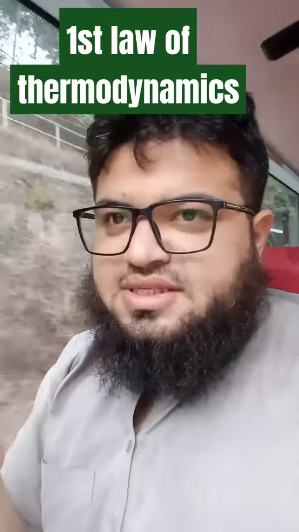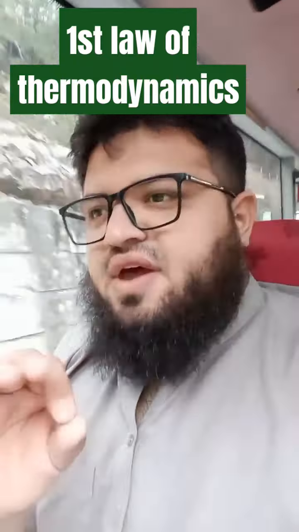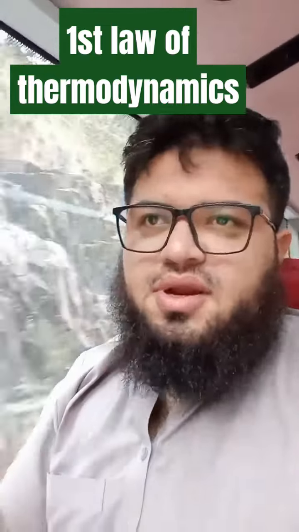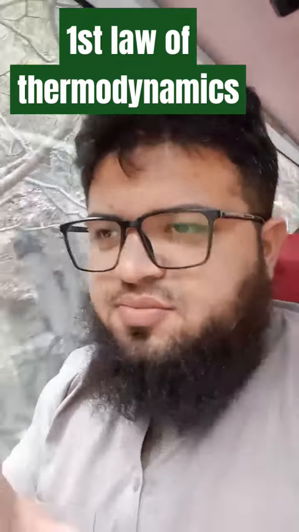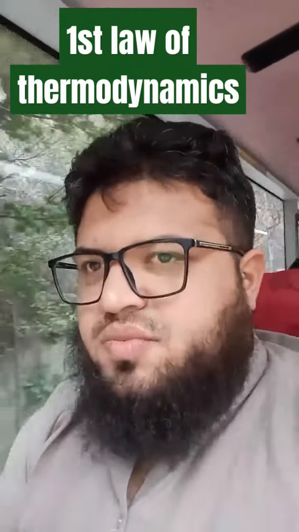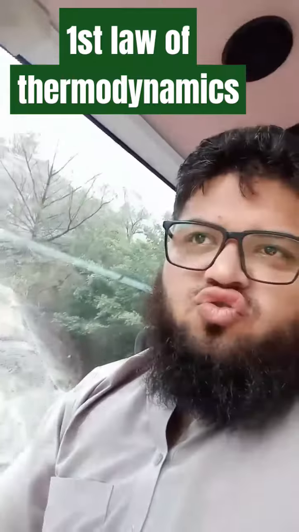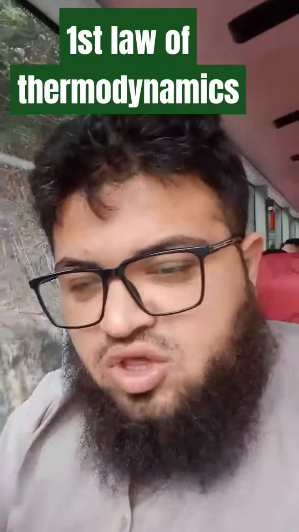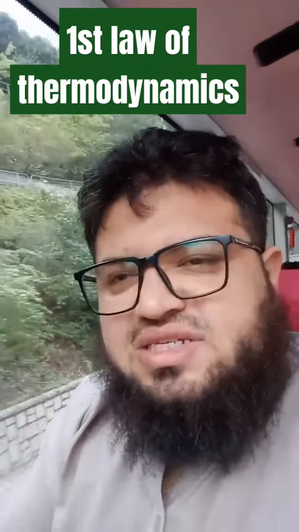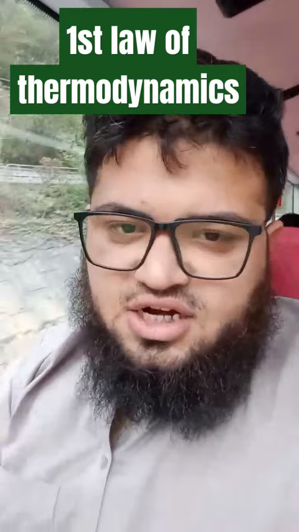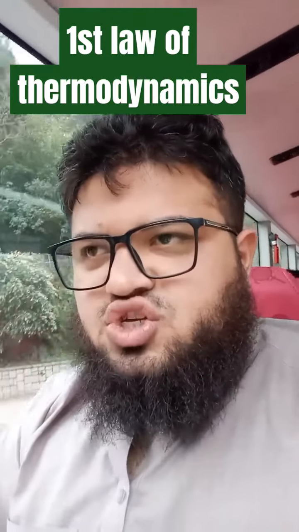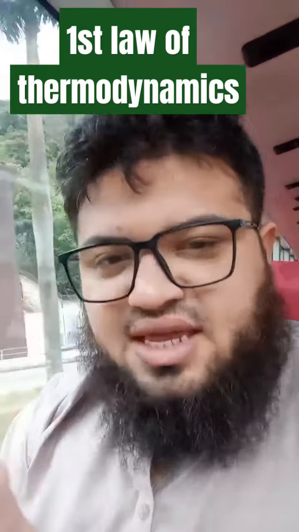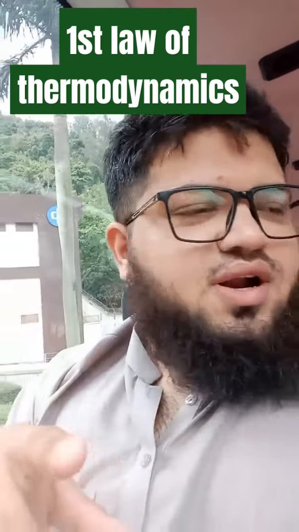The basics of the first law of thermodynamics are the fact that it's the law of conservation of energy. Energy cannot be created nor can it be destroyed. Okay, but in the A2 syllabus, Pearson Edexcel A2 or Cambridge A2, we've got an equation which we have to study. The equation is delta U equals delta Q plus delta W. What is delta U? Delta U is the internal energy. Total internal energy, or the change in internal energy, equals the heat plus the work done.